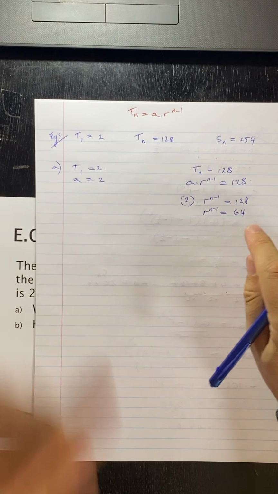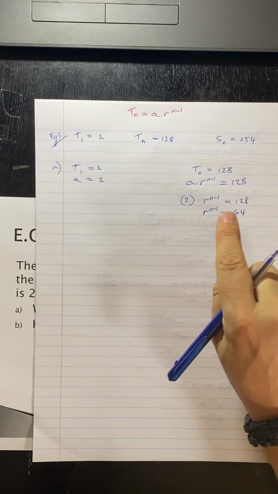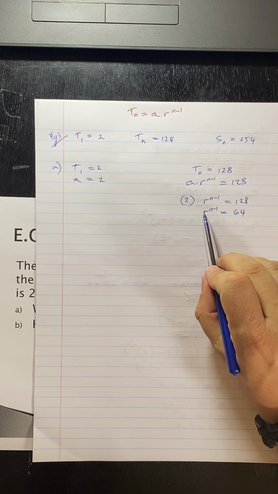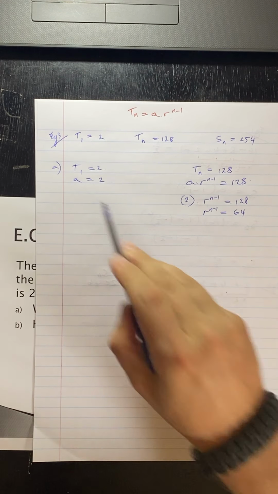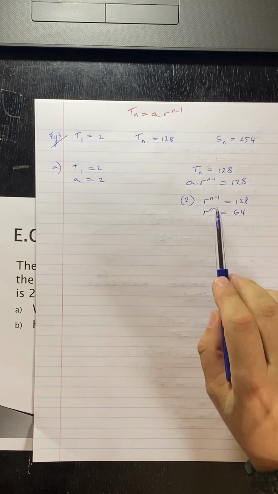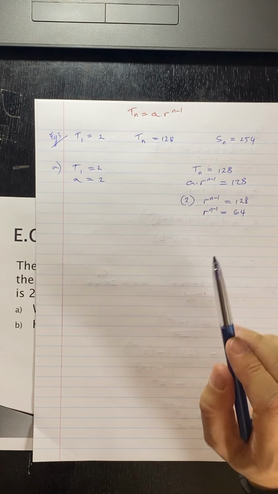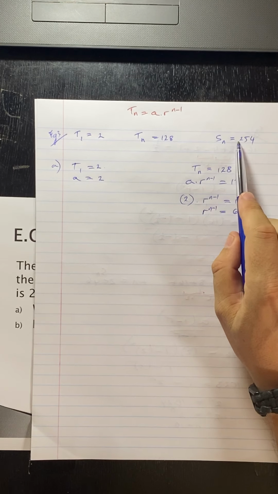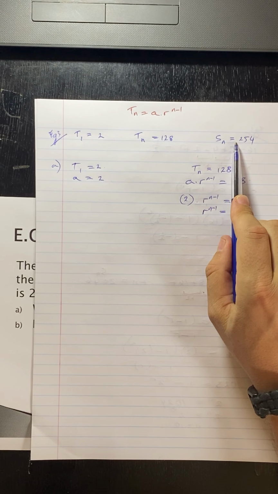Now this is a bit of a problem, grade 12s, because here we have two unknowns. We've got an r and we have an n, and we don't have any other information from here to substitute in to get rid of it. So I have no choice but to use this other bit of information over here.